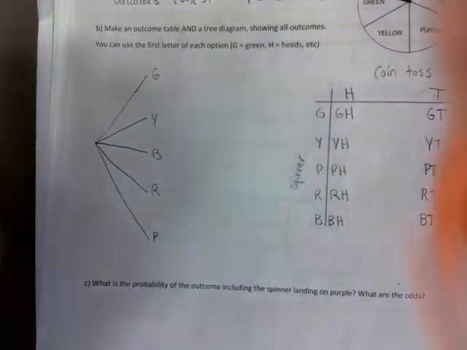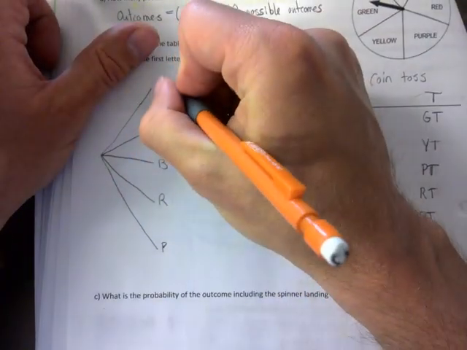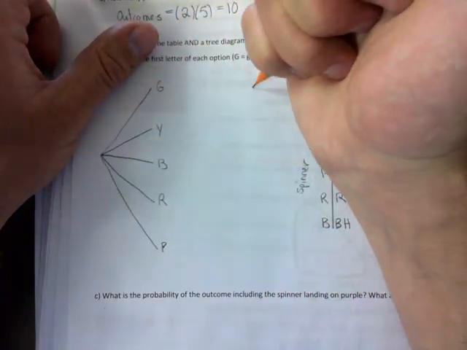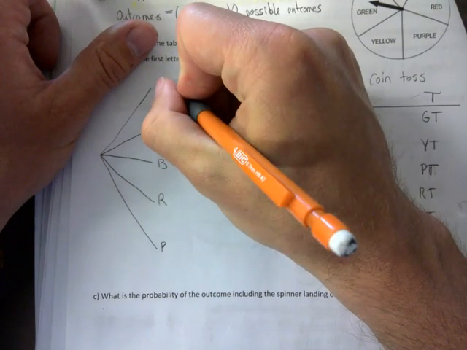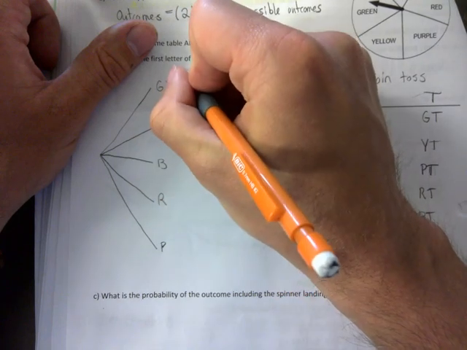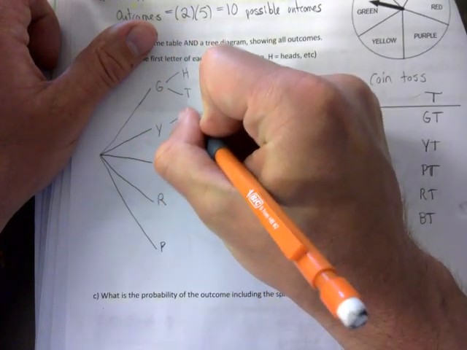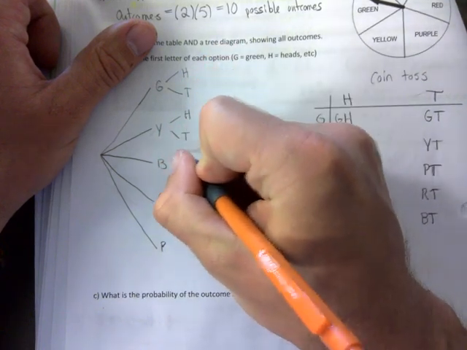Doesn't matter, you still end up with the same results. So now you can split up each color into heads or tails. So we have heads or tails, heads or tails.